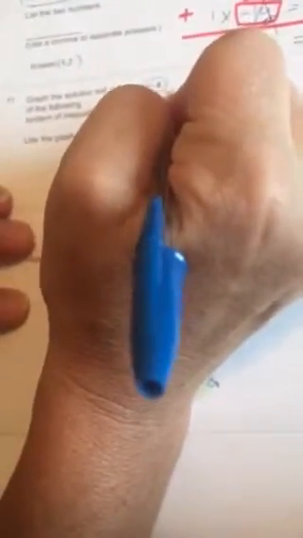Okay, number 11. Graph these. So I have y equals negative 2x minus 4. This is the mx plus b. This is my b at negative 4. B is my y-intercept, so I go down to negative 4 and put a dot. My slope is negative 2 over 1. So that means down 2, to the right 1. Down 2, to the right 1, and so forth and so on.